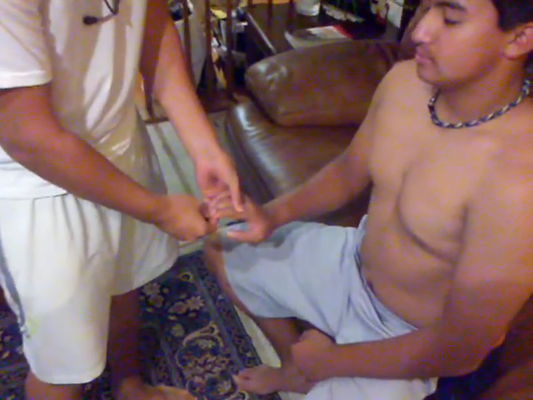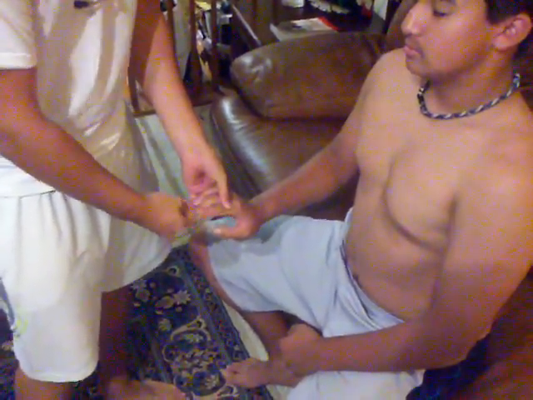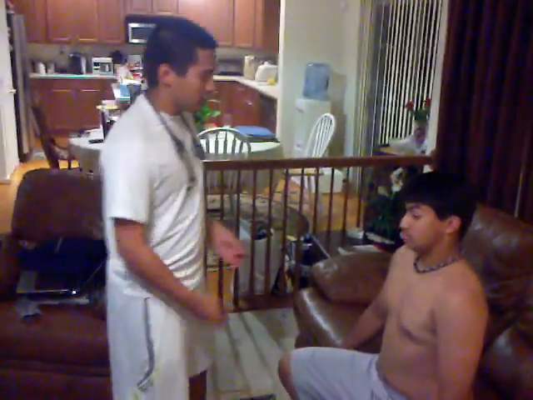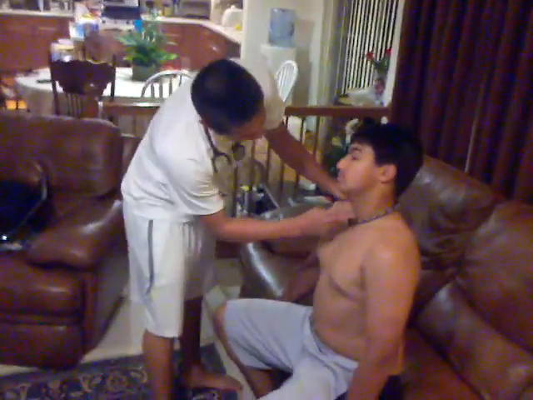Next, I'd move on to check his capillary refill. To check his capillary refill, I'd take his finger and I'd press down in the nail bed. And I'd check to see if the color would return within 1 or 2 seconds. After that, I'd move on to check his carotid arteries, palpating each side one at a time.